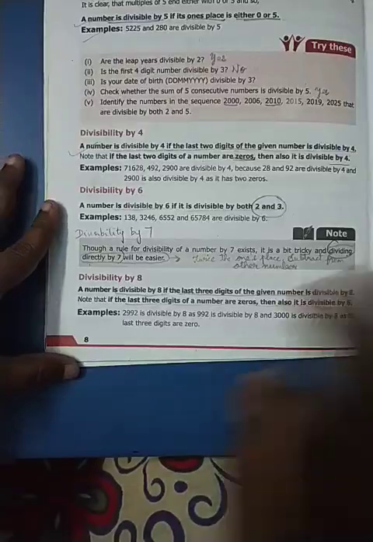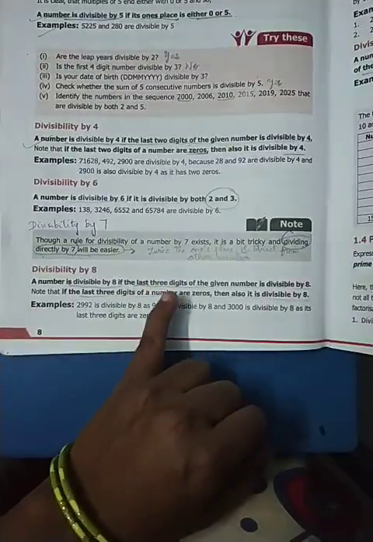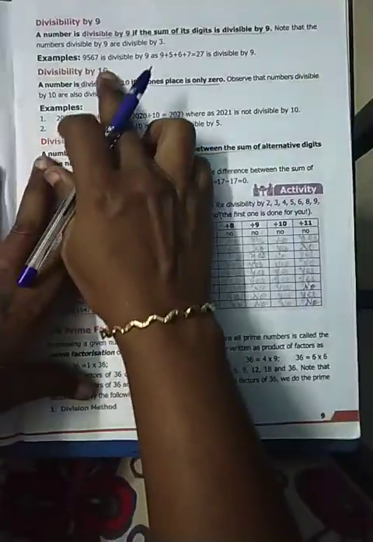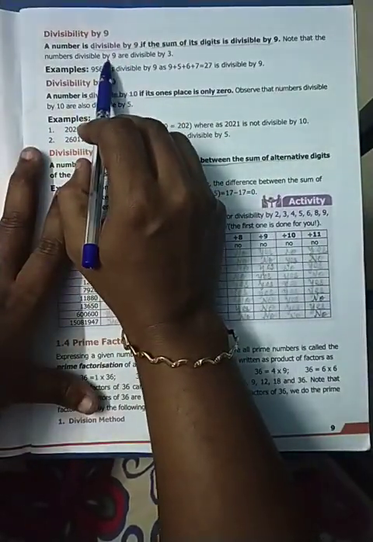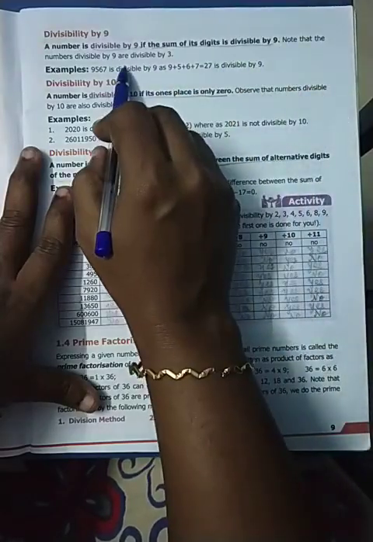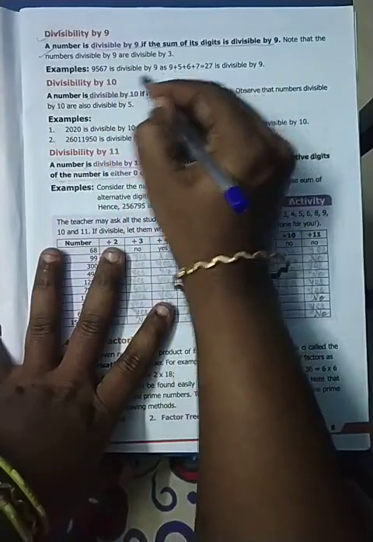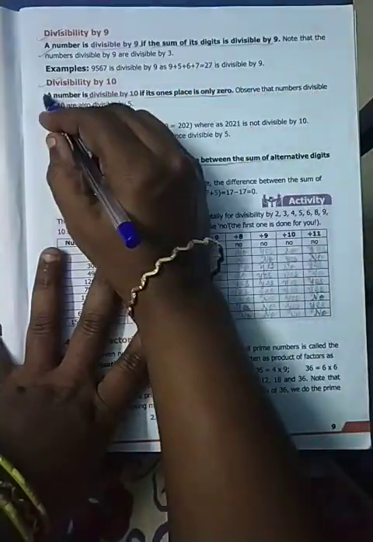Then divisibility by 8. How am I going to check divisibility by 8? Take the last 3 digits and see if they are divisible by 8. Then the number is divisible by 8. Then divisibility by 9. If the sum of the digits is divisible by 9, it will be divisible by 9. Then divisibility by 10. It must end with 0. No other condition.